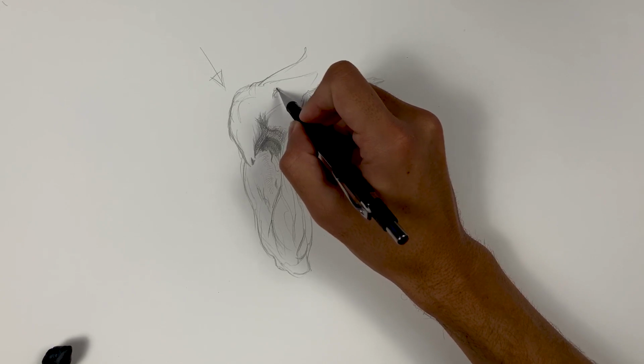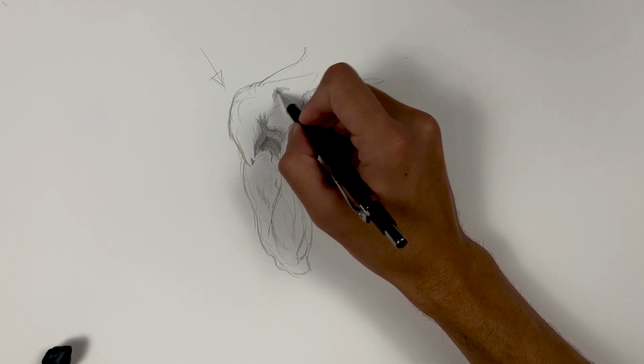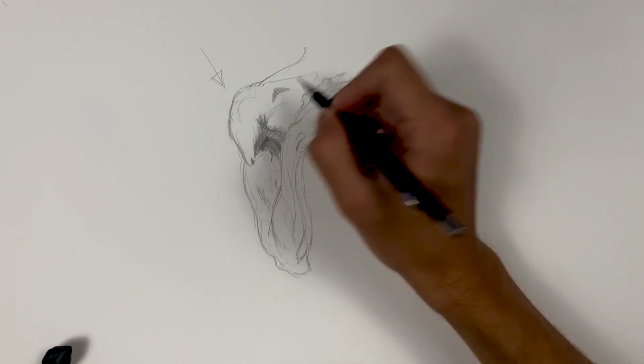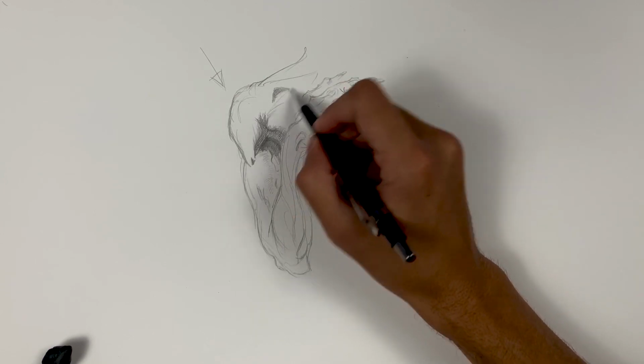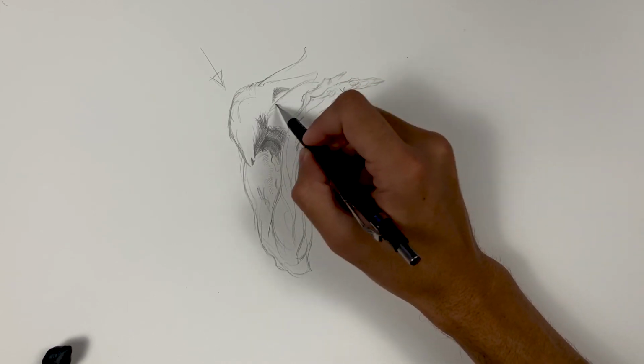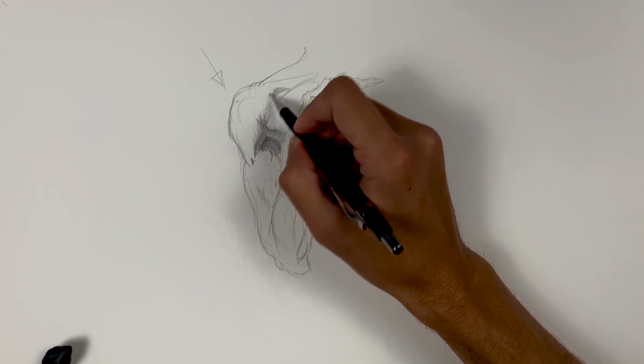Let's get a bit of a triangular shadow for the infraclavicular fossa there. The space between the pecs and this head of the deltoid.